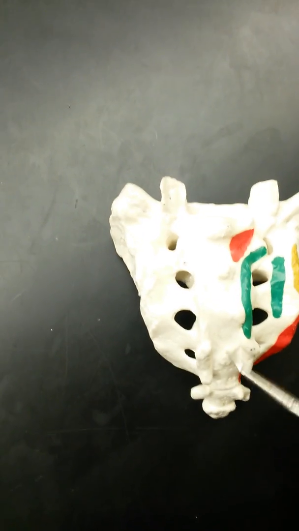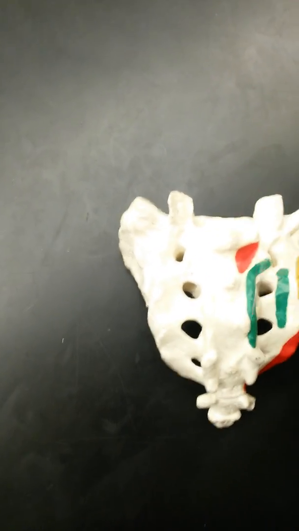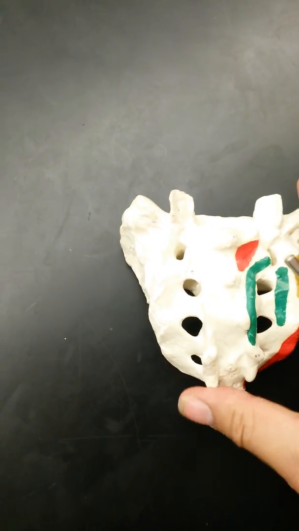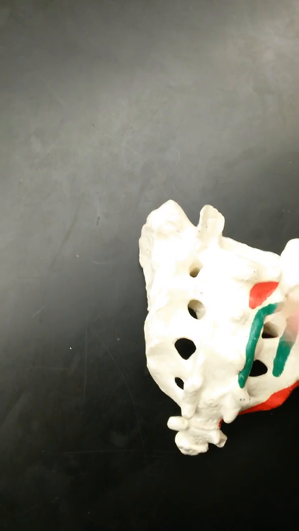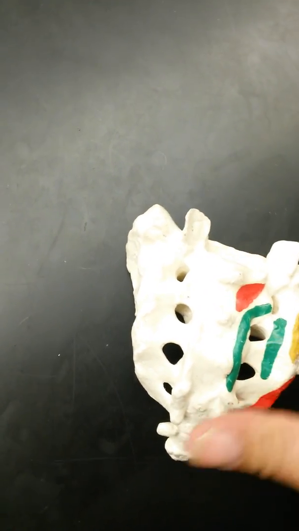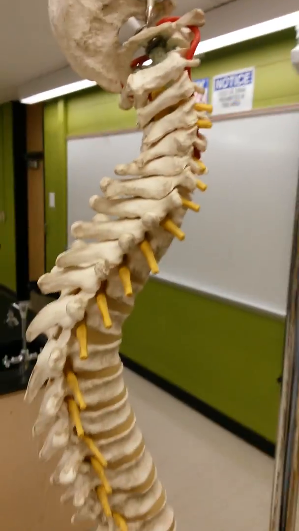If you look at this part here, this is the entrance, and this is the hiatus, which should be the exit of the vertebral canal, or the sacral canal at this time. You're going to call it the sacral canal. And this is the superior articular facet or processes. So that's it for the vertebral column.